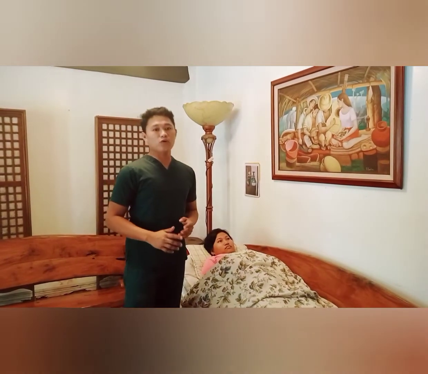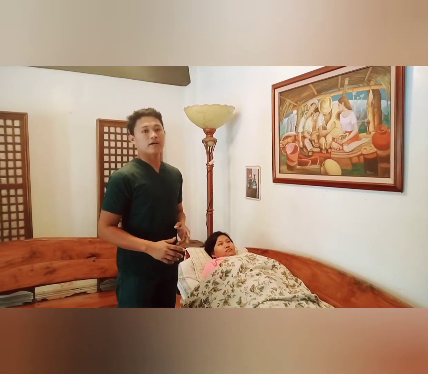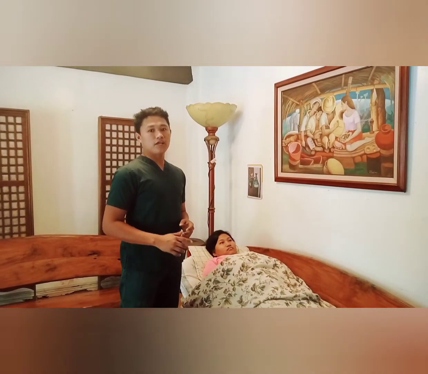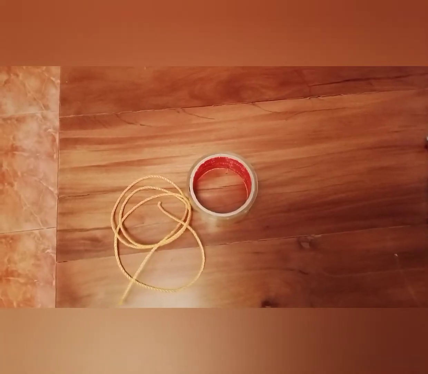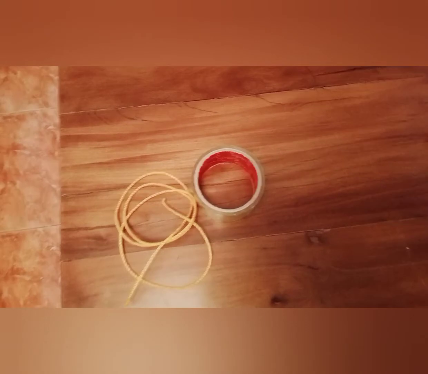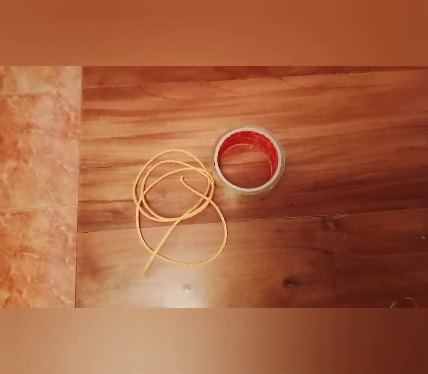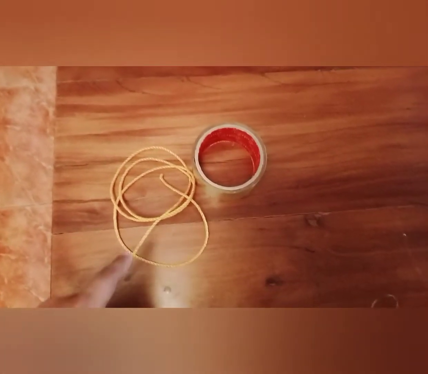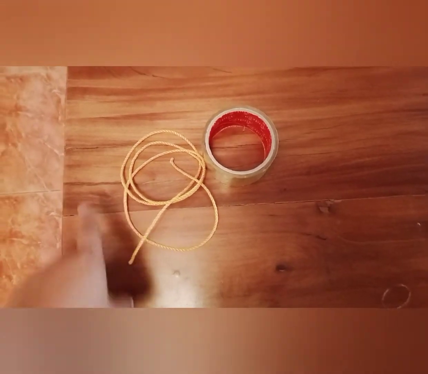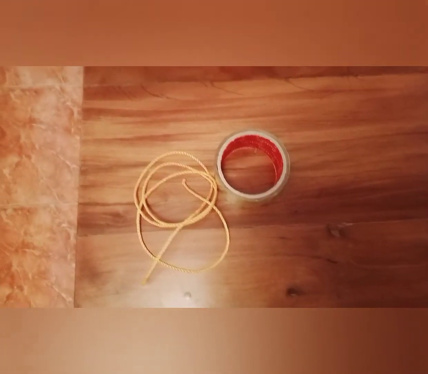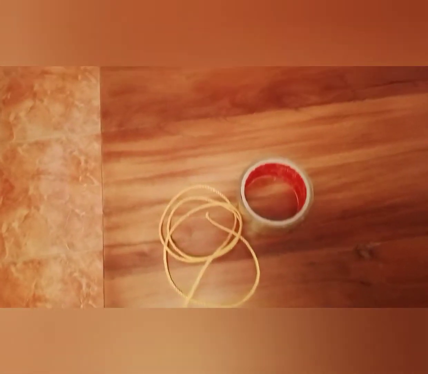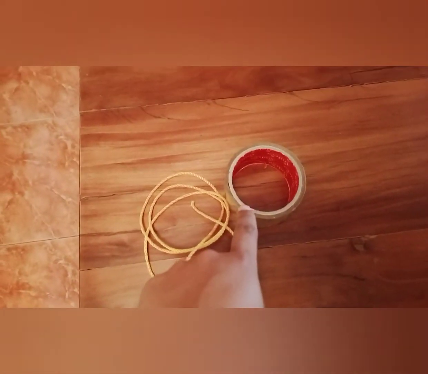Next, I'm going to assemble the equipment. The rationale behind this is accurate skill performance. I have here an improvised nasal cannula. Let's assume that this is a nasal cannula, like this. And this is also an improvised oxygen tank, like this. Also, in this one, tape is optional.